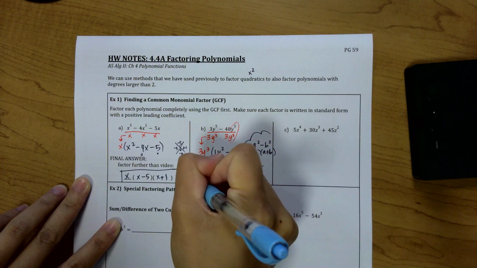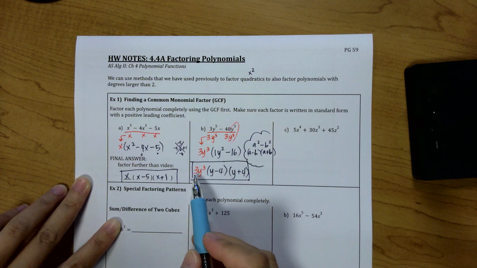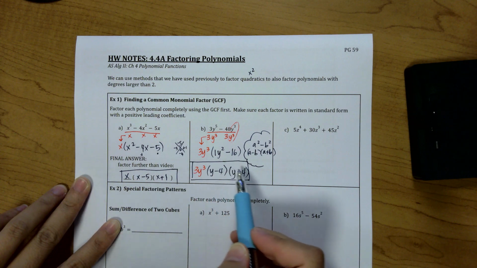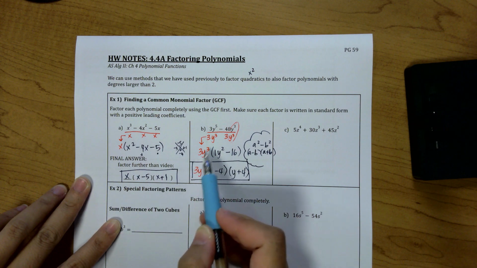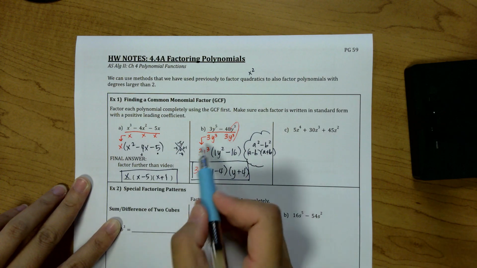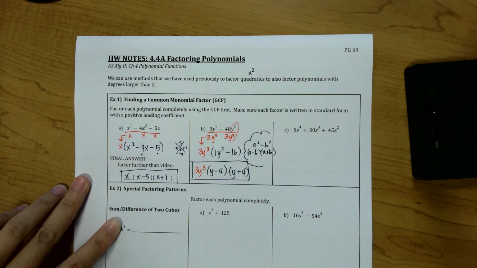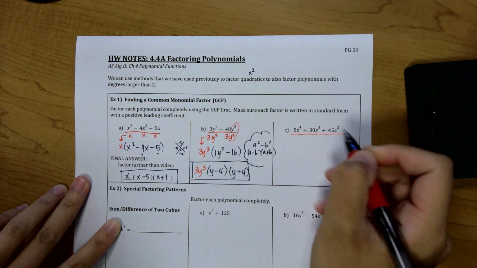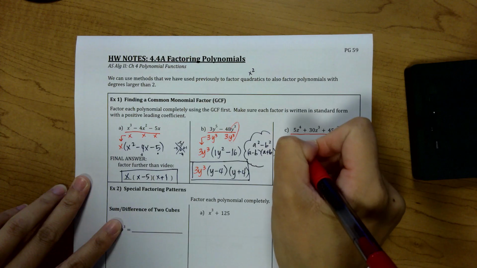So once again, please do a check and make sure that your final expression, if I decided to multiply it out, would become this. And it has that 3 in front, because we took out the 3. The big mistake that I see students make is they lose their GCF.